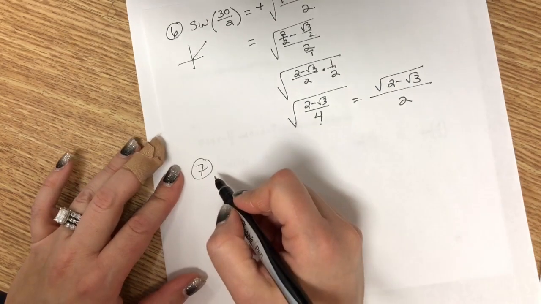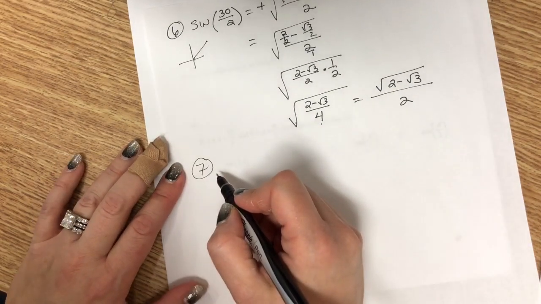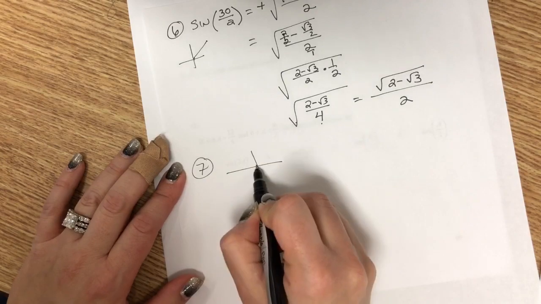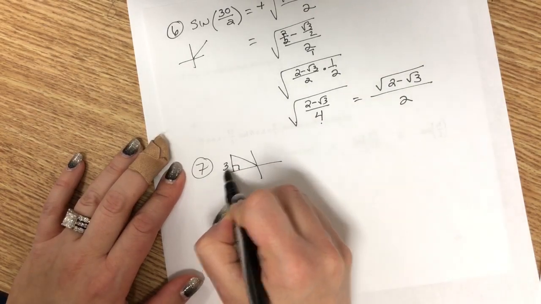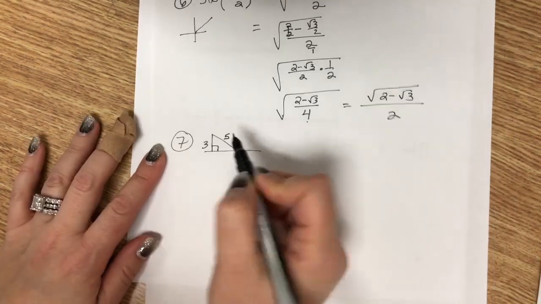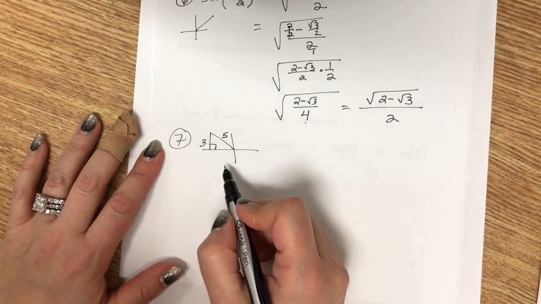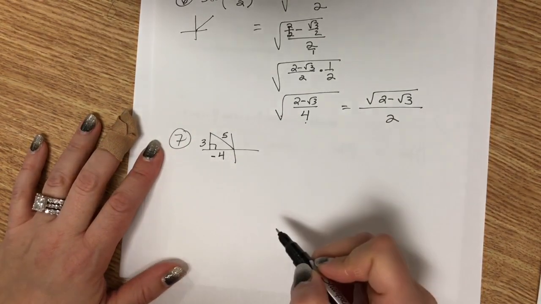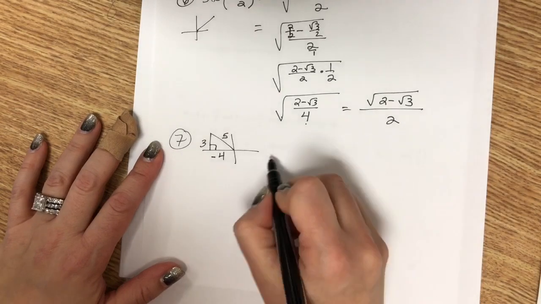Find sine of 2 theta if sine of theta is 3/5 and theta is in the second quadrant. So that's over here. Sine is opposite over hypotenuse. And Pythagorean theorem would get us 4, but it's negative because we're to the left of the origin.